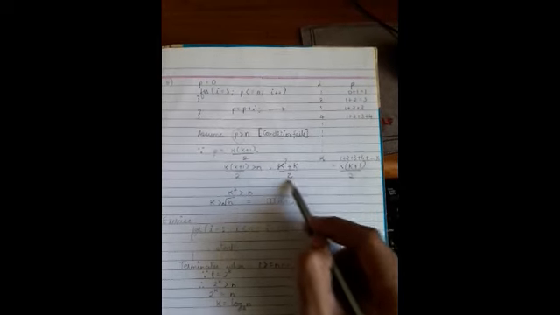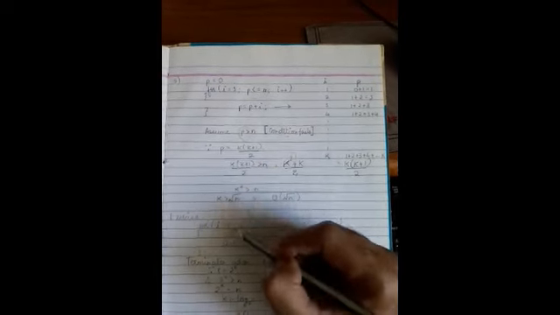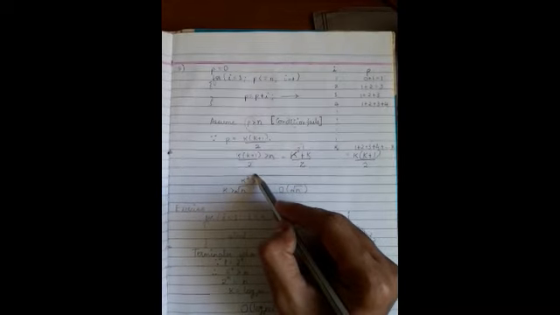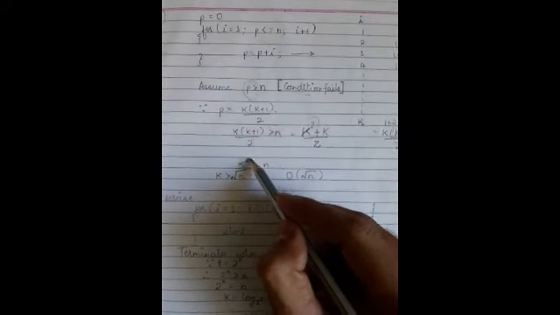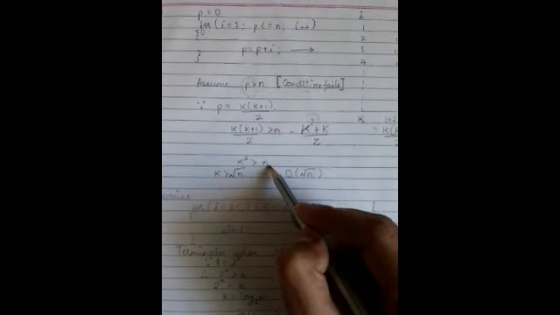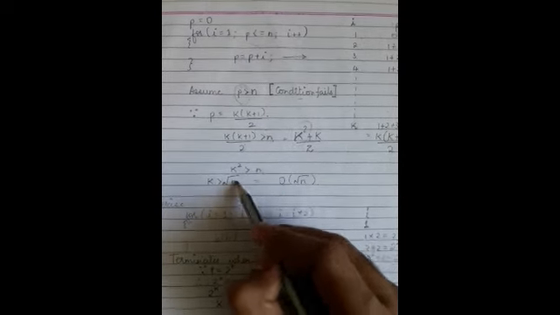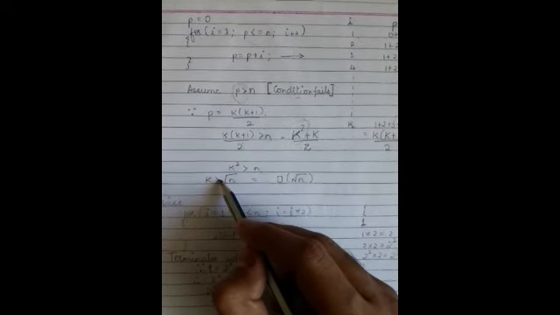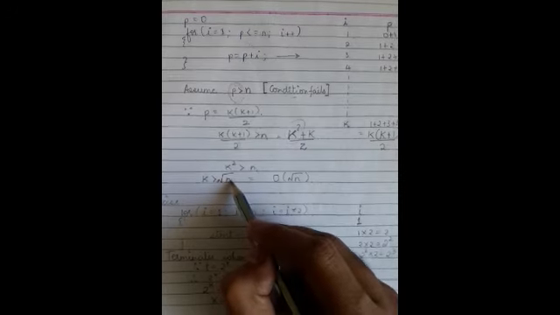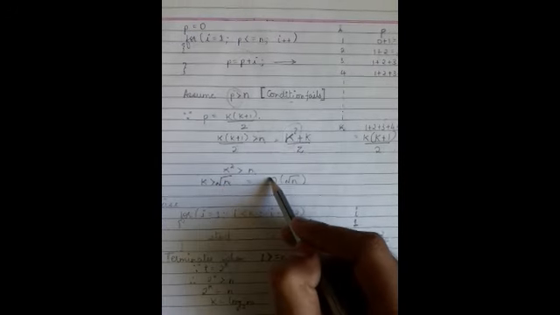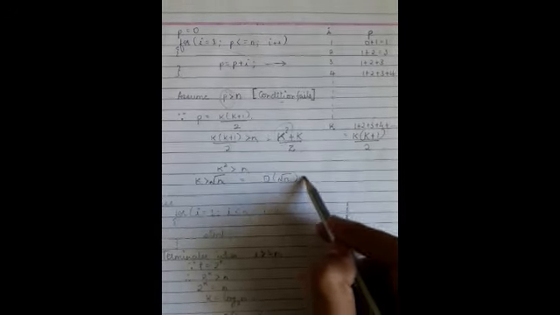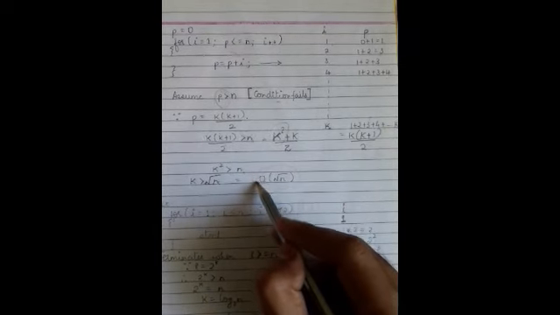This is a polynomial. What is the highest degree of this polynomial? k square. That is why we have taken only k square. k square is greater than n. So what does this mean? k is greater than root n, which means that this algorithm has an order of root n.